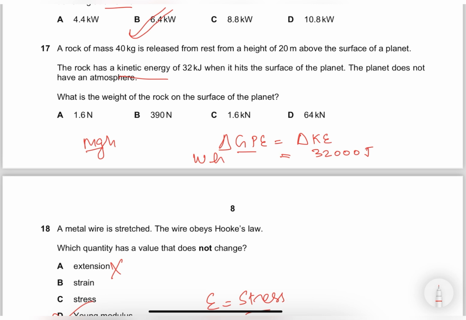Very good. So what is the value of W we have to find? W will be equal to 32000 divided by this height. The height goes to the other side and becomes division, and height is given as 20. You can just find your answer, and the answer for this would be 1.6 kN, kilonewton. Yes or no? Very good. 1600 newtons, you can just convert it by dividing by 1000. It would be 1.6 kN.